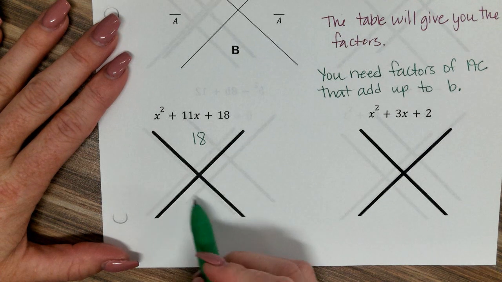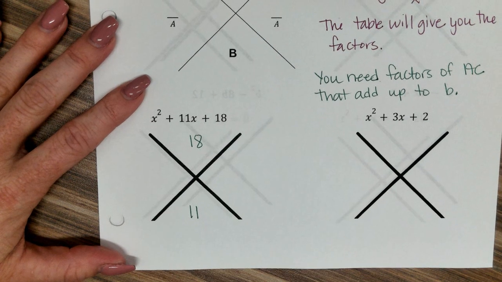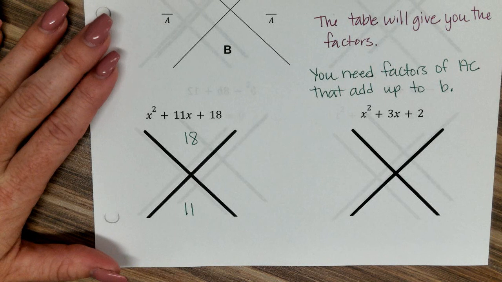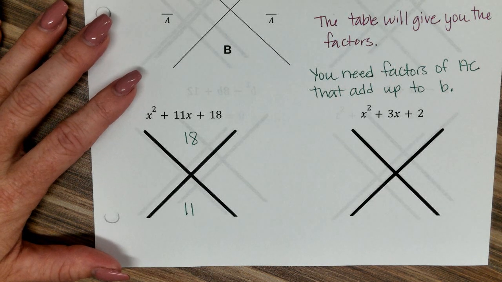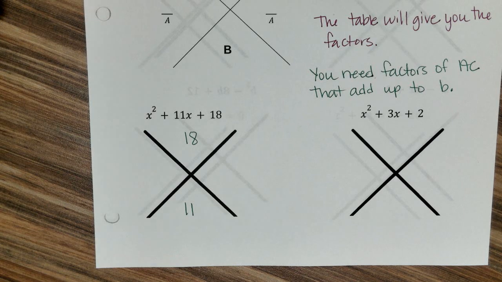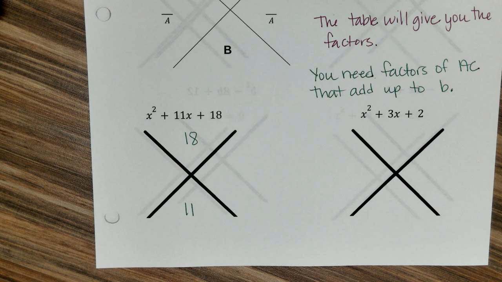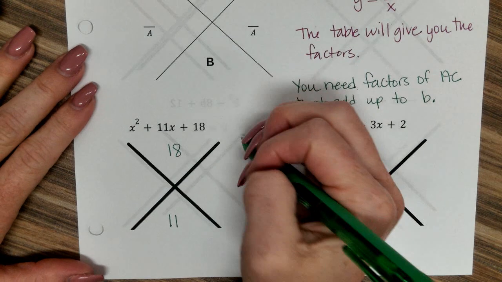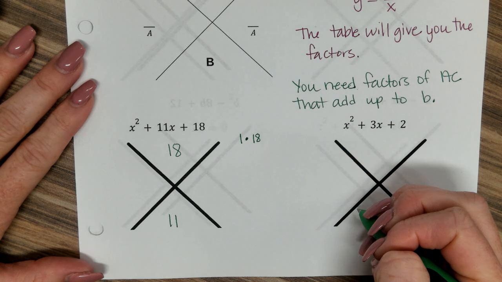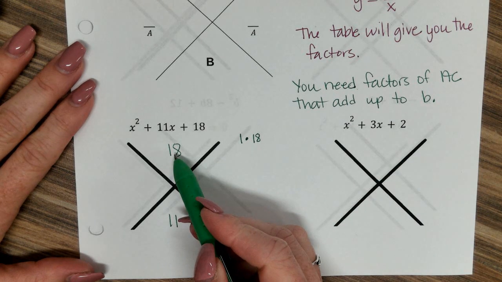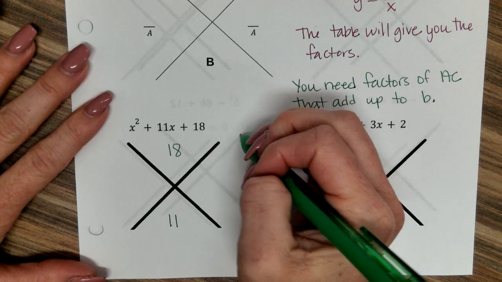What goes here? 11. We are looking for factors of 18. So two numbers that multiply to give me 18, that if I add them together will give me 11. So let's talk about the factors of 18. Start with 1. 1 times what? 1 times 18 is? 18. But if I add those, would they ever give me 11? So that's not going to work.